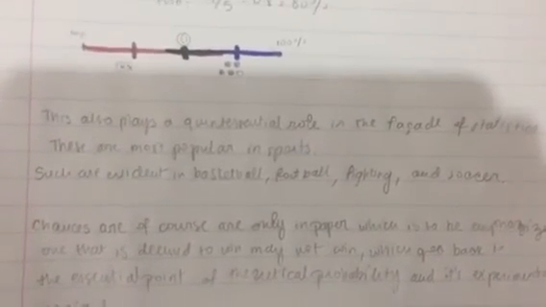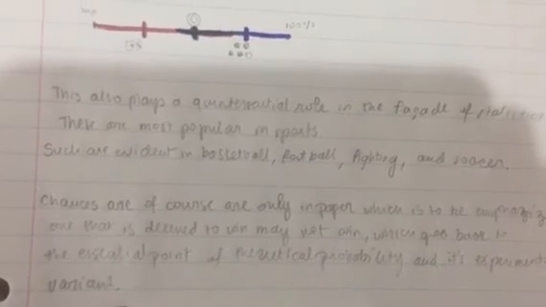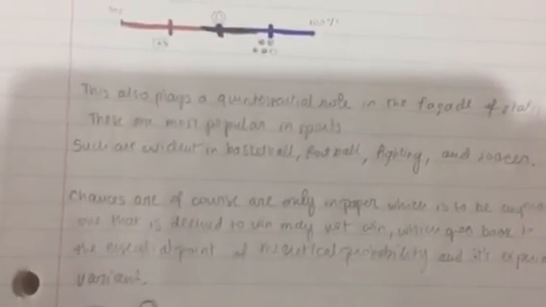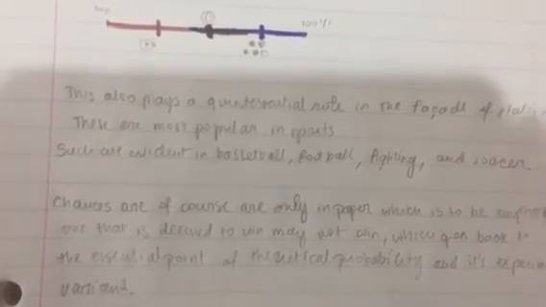Okay, which goes back to the essential point of theoretical probability and its experimental variant. To sum it up, that's basically probability, and it's one of the basic functions of mathematics. Thank you.